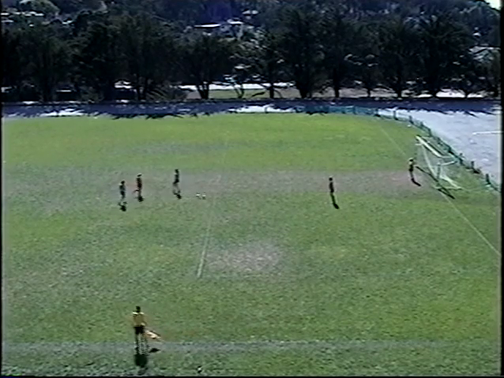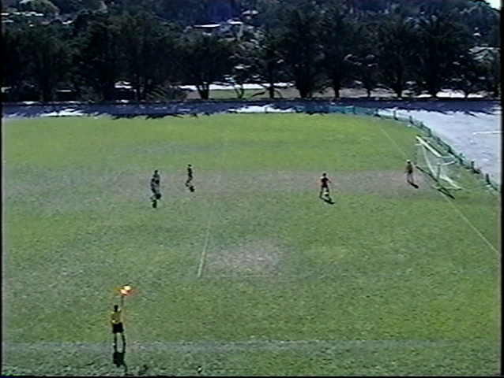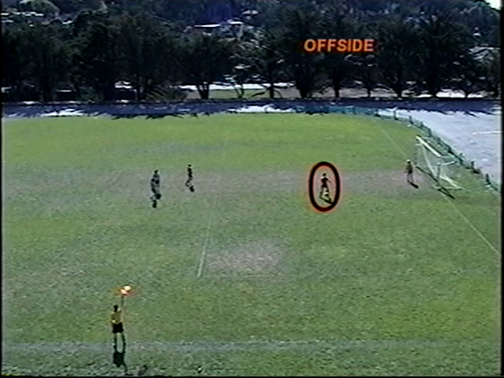Now the pass is made. The player who was in offside position at the moment the ball was kicked has now received the ball. An offside infraction has occurred. The assistant referee raises the flag, and the center referee should award an indirect free kick to the opposing team at the point at which the infraction occurred. In this case, at the point where the lead attacker received the pass.